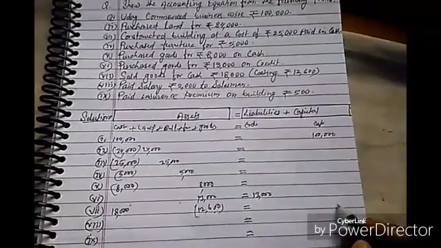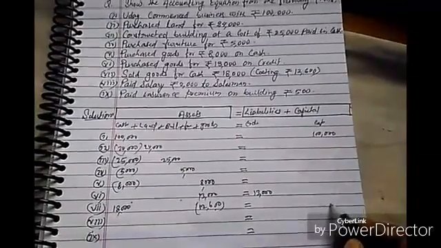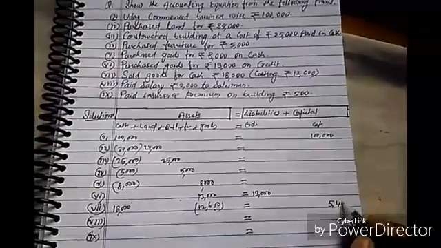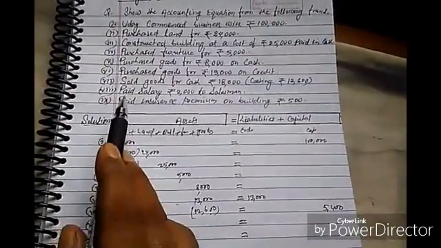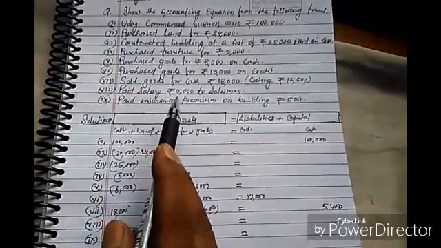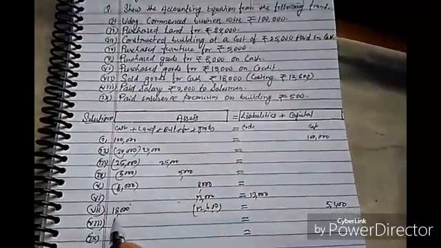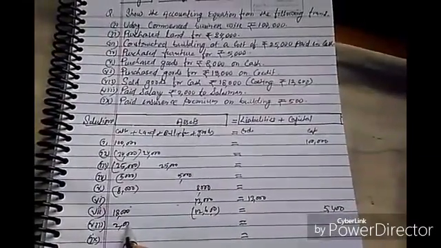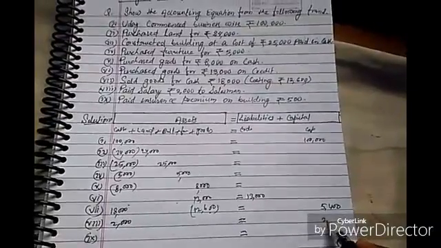So it will be included in the capital account as it is a profit. Now see the eighth transaction, paid salary rupees 2,000 to salesmen. So 2,000 cash will decrease and as it is an expense, it will be deducted from the capital.